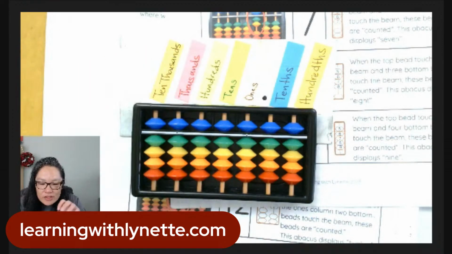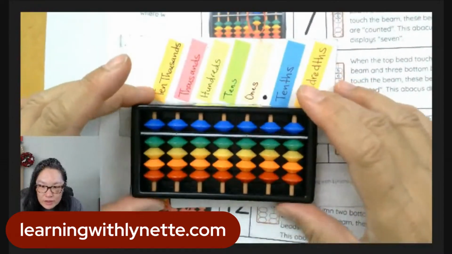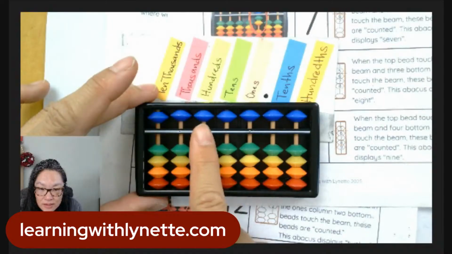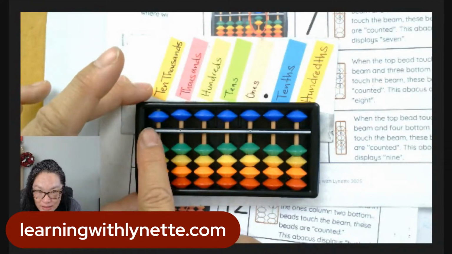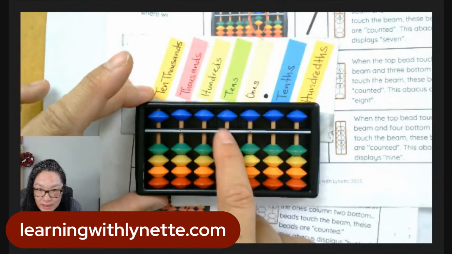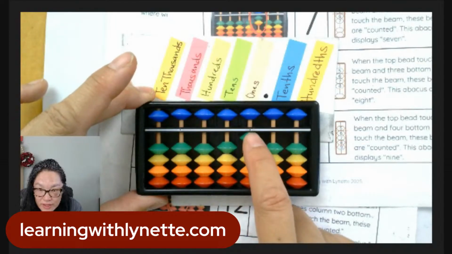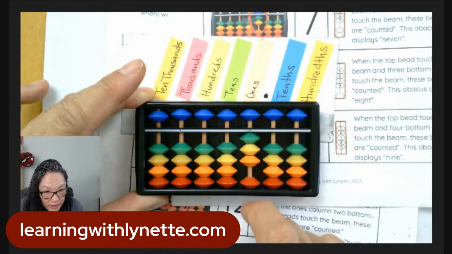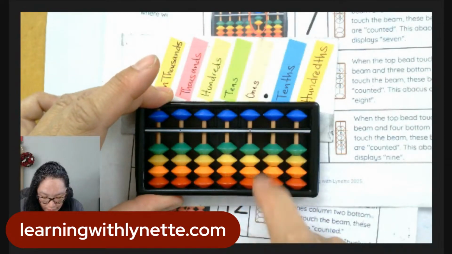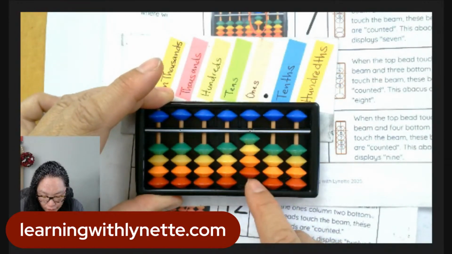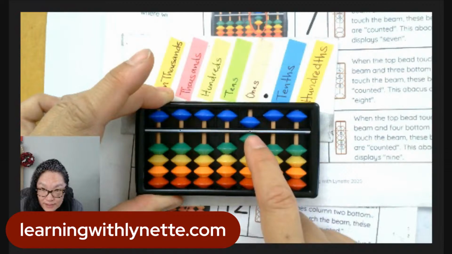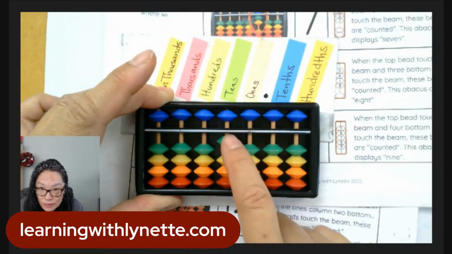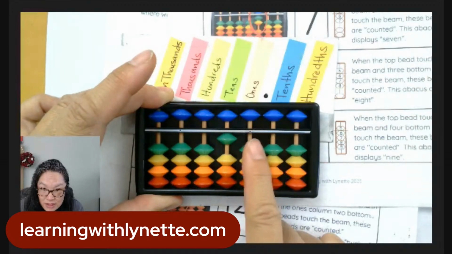So let's do a little review, but this time I'm only going to use the one column. We have our ones, our tens, our hundreds, our thousands, our 10,000. So when we do this, 1, 2, 3, 4, it looks very familiar, right? Just as we did before. After 4, we have 5. After 5, we have 6, 7, 8, 9. And then after 9, this will be 10. Notice 10 is a 0 and a 1.